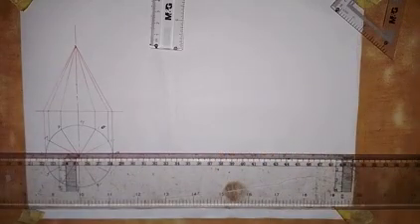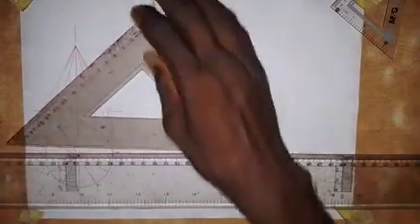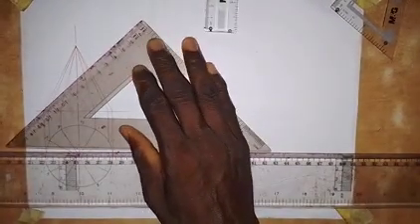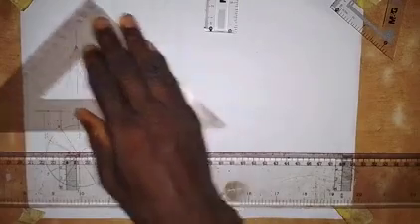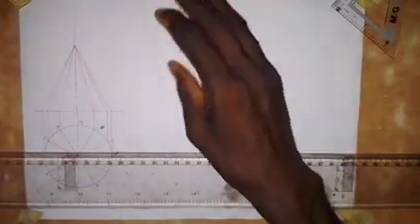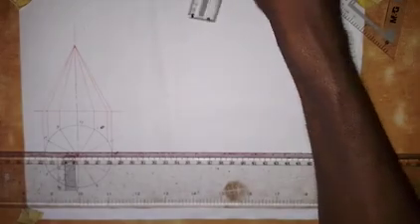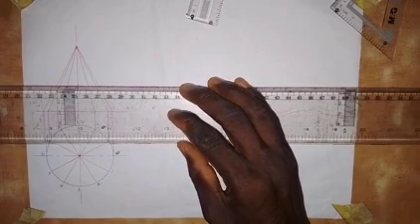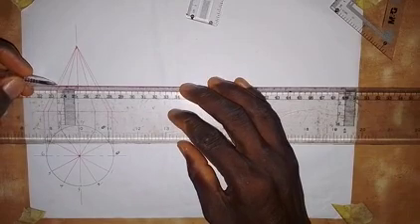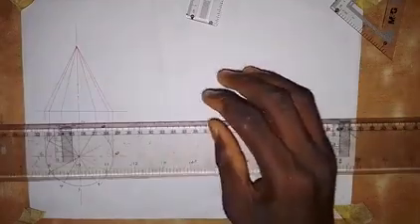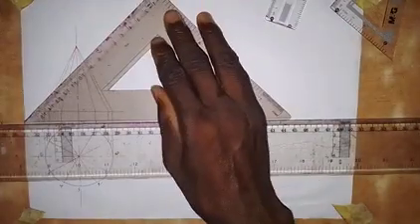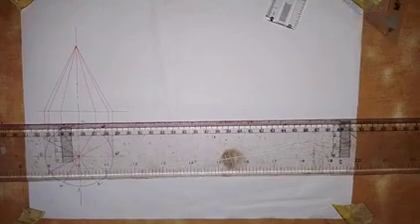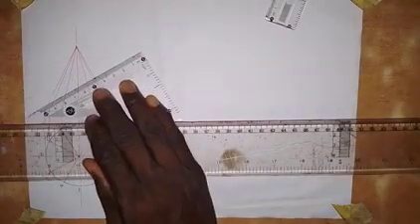Then I'm going to use my 45 degrees set square. I will set it at this center. If I set it at this center, it's not going to be okay. So just let me trace this 25 millimeters. Let me get it here on this slant side. With my 45 degrees set square being set, it's not going to be okay. So let me use 30 then.